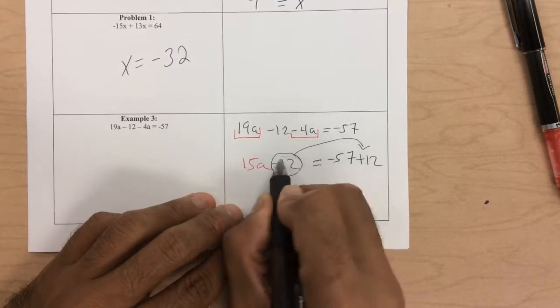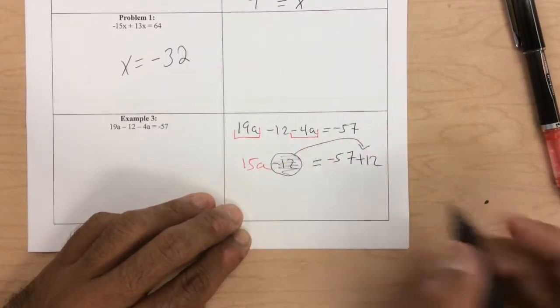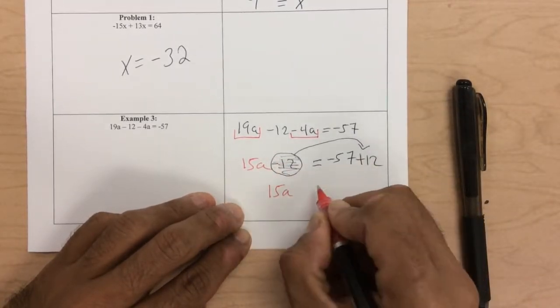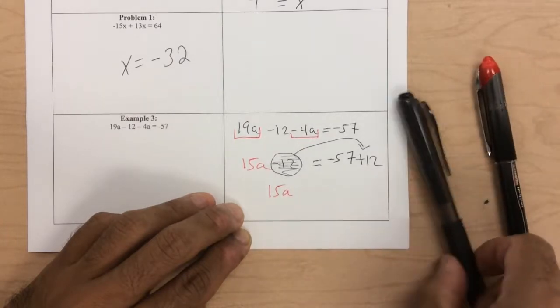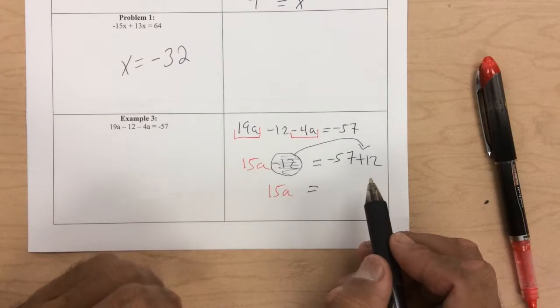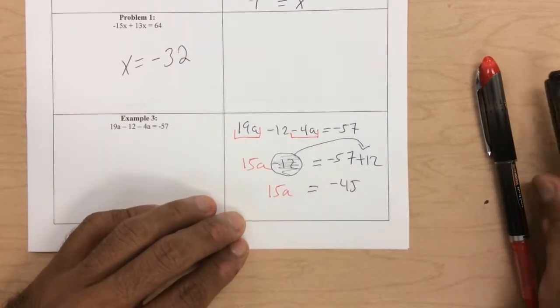So really, this is gone because I picked it up and moved it to the other side. Now, I'm left with 15a equals negative 57 plus 12 gives me negative 45.